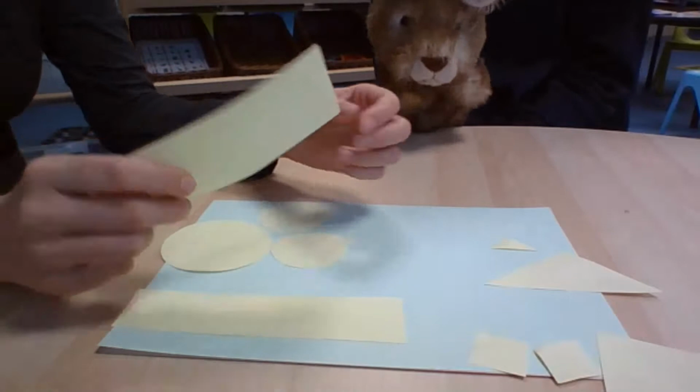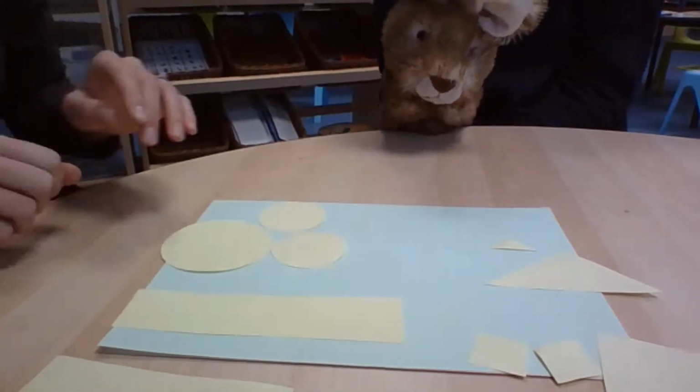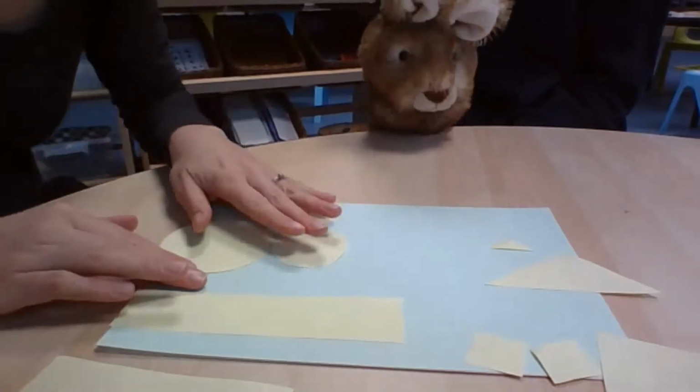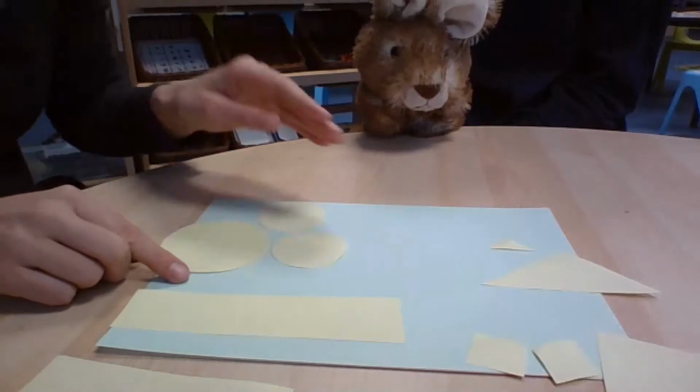It is a rectangle. So I'm going to make some, well, I suppose some alien friends to go with our alien silly face, and I'm going to use all the shapes. So what shapes do I want to use? Now, when you're at home doing this, I want you to talk to your helper about the shapes you're picking, and maybe there's reasons why.